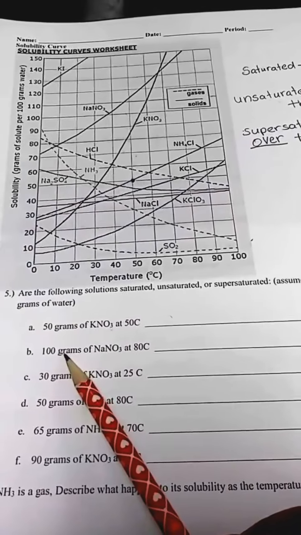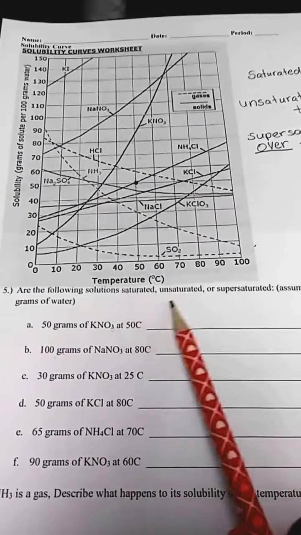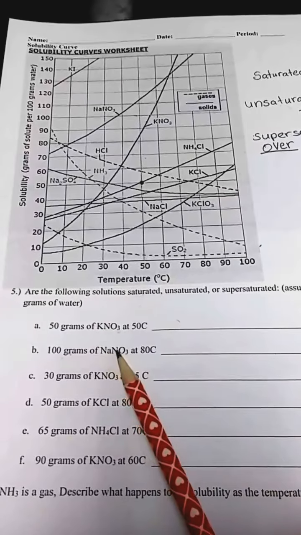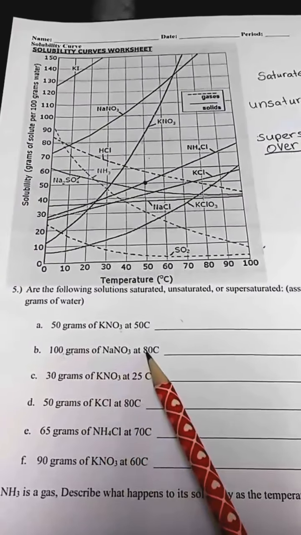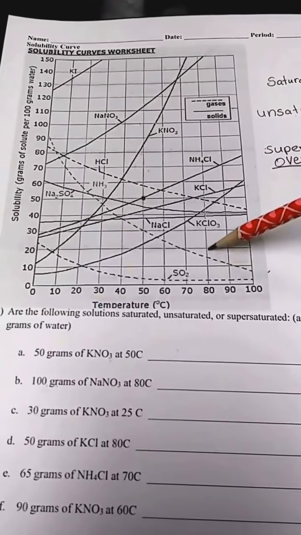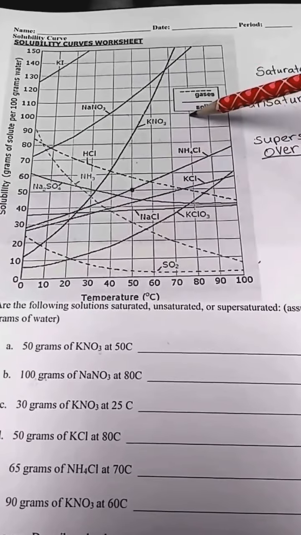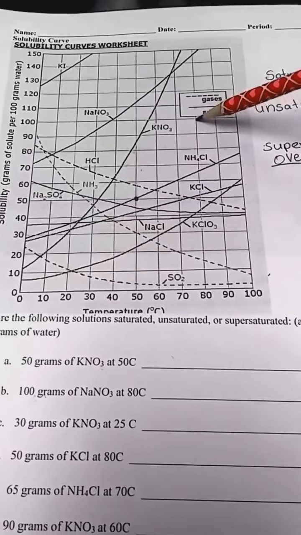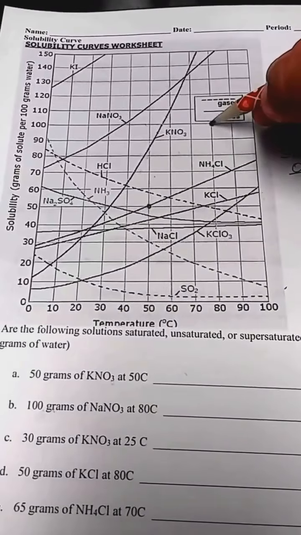If we look at the next one, it's asking us whether it falls under saturated, unsaturated, or supersaturated for sodium nitrate. We plot the point, so it's 100 grams at 80 degrees Celsius. So here's our temperature, 80 degrees Celsius, and then we have to find 100 grams. So we go up, up, up, and it is right there.